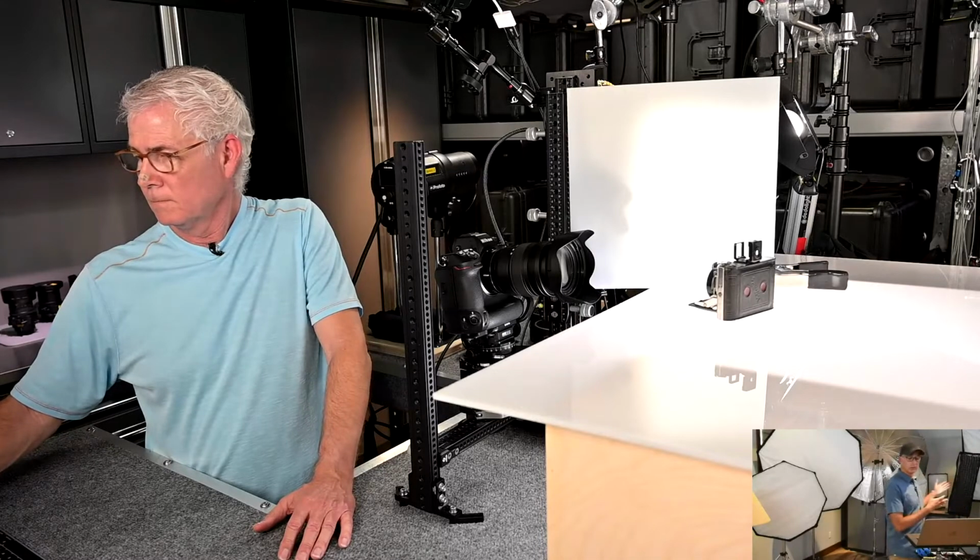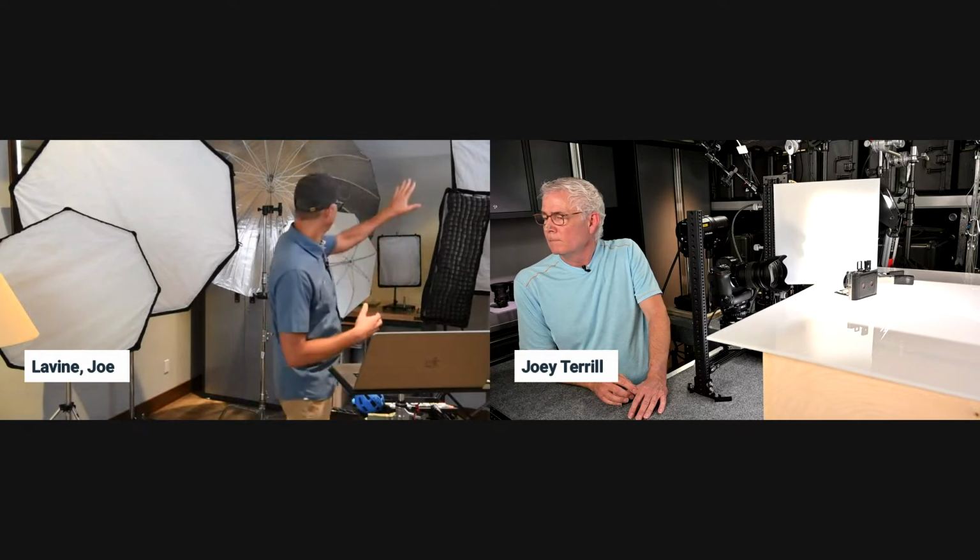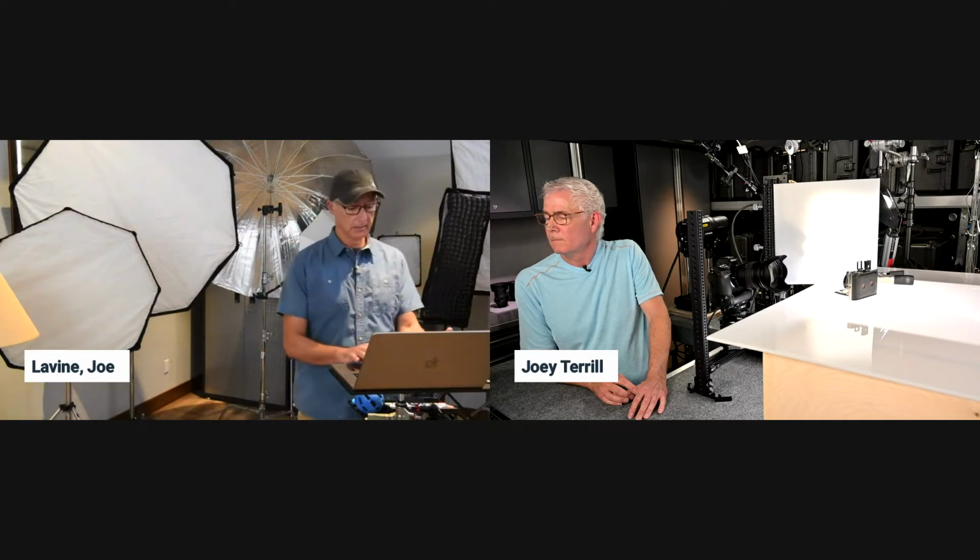Here, real close in size to that small softbox I have in the background. What would be the pros and cons versus, let's say, that piece of plexiglass, or switching out different size modifiers for that difference that you were showing in close or pulled back a little bit?